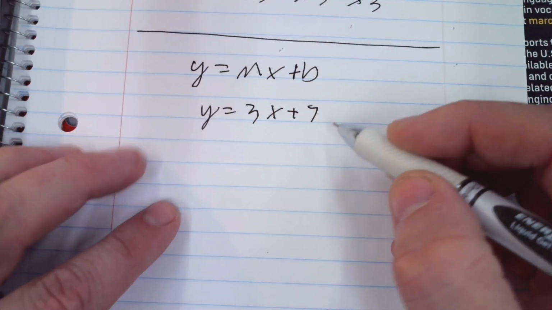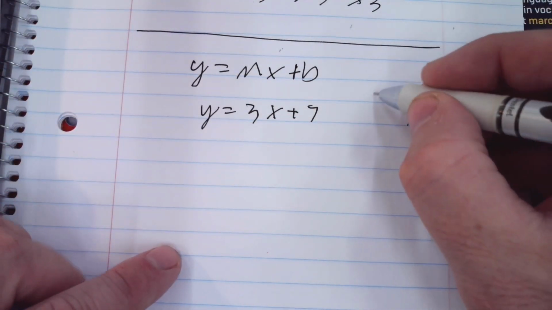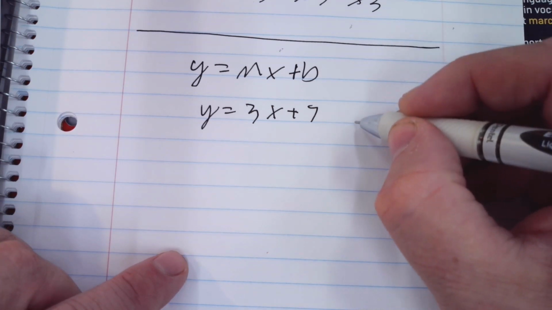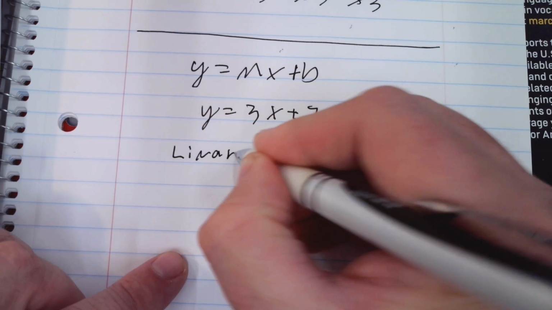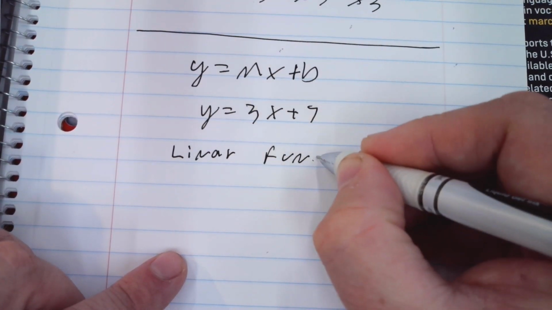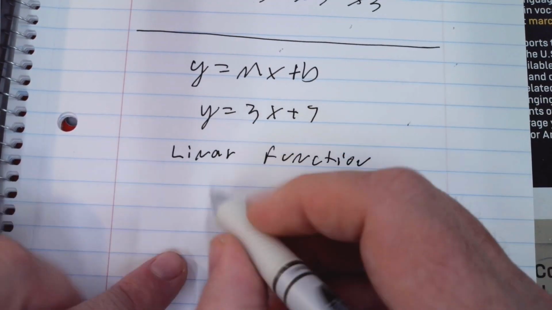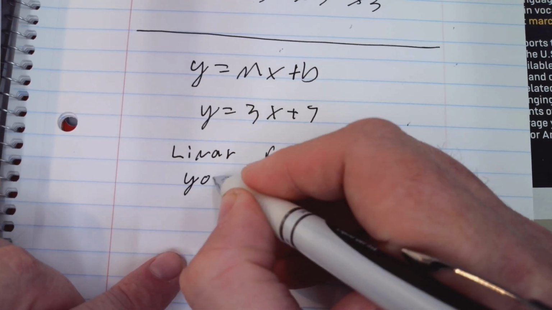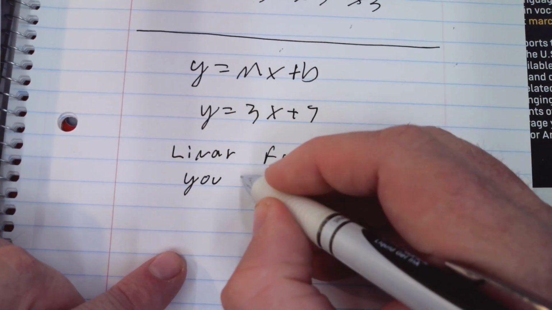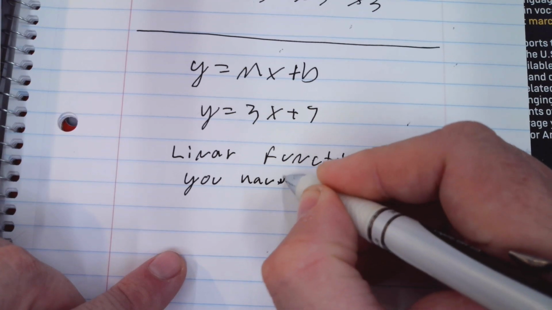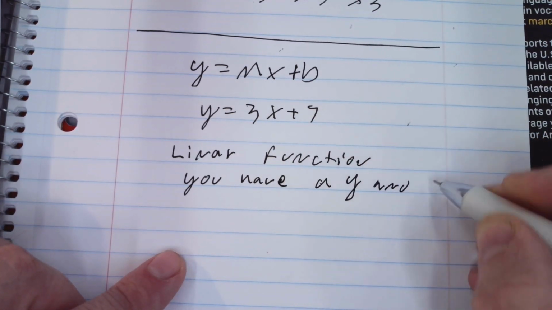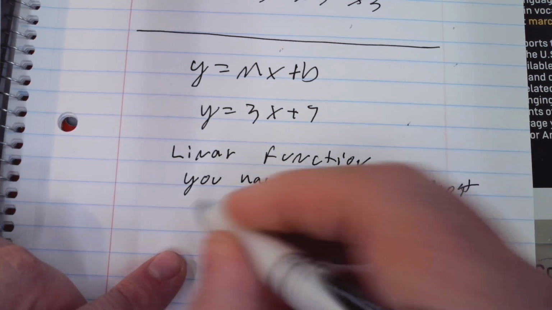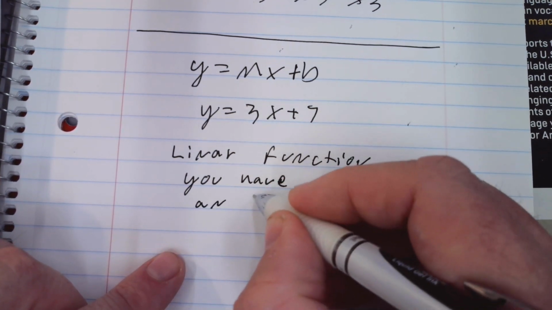Here are the rules for linear. To be a linear function, so this would be yes, linear function, you are going to have a y, and most of the time, an x.